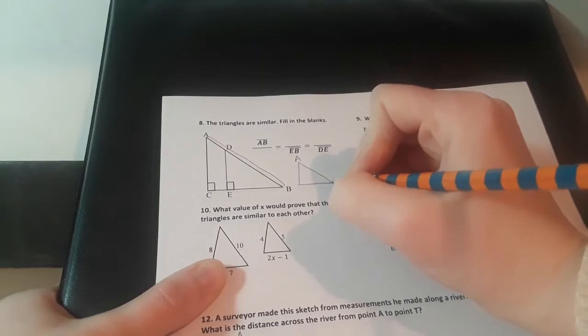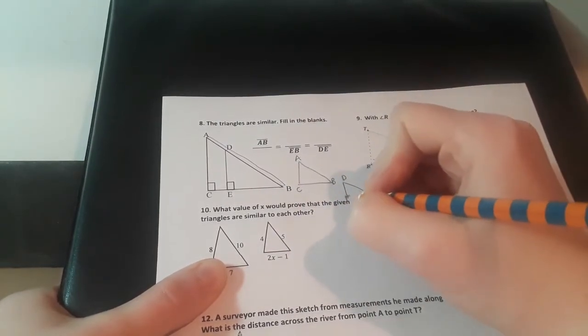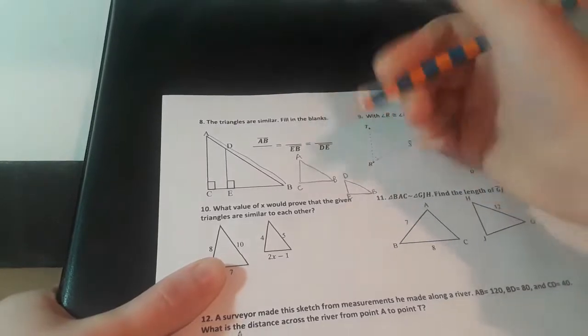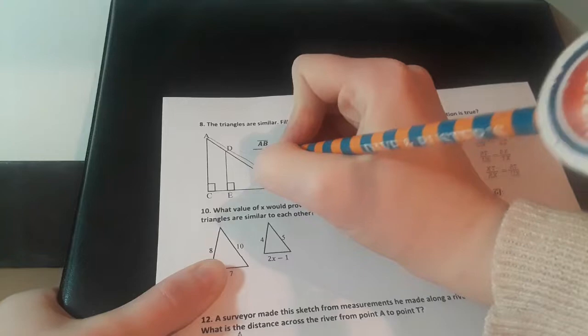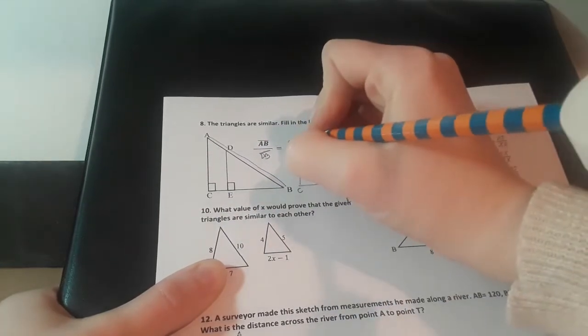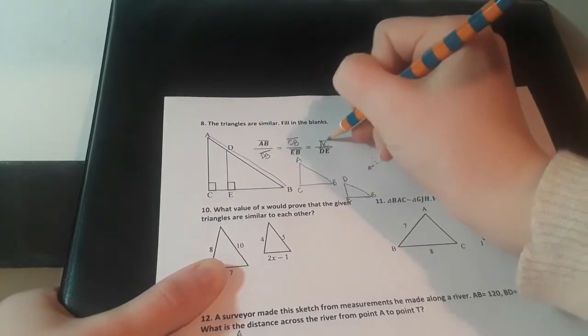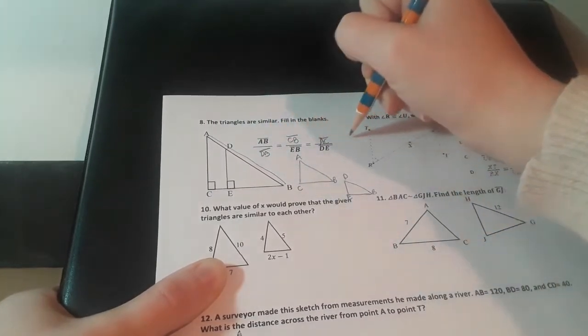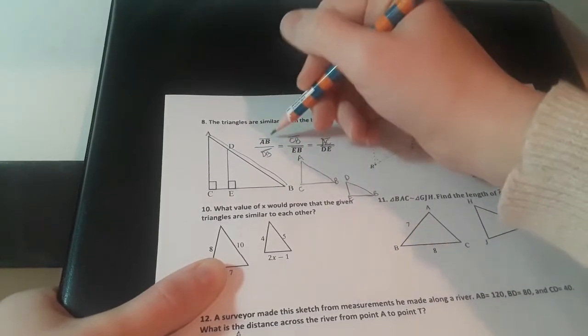So I have A, B, C, and then D, B, E. All right, so we're talking about AB. That clearly corresponds with DB in the smaller triangle. Then they have EB, which corresponds to CB. And then DE corresponds to AC. Okay, notice how all these sides up here are in the big triangle and all the ones on the bottom are on the smaller triangle. So I'm doing corresponding vertically.